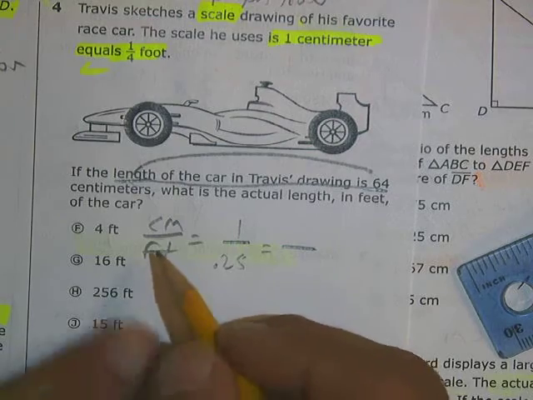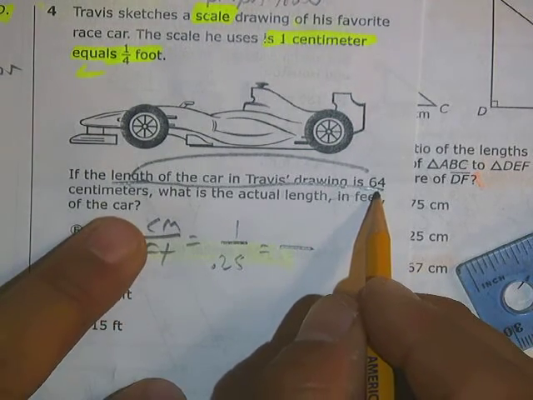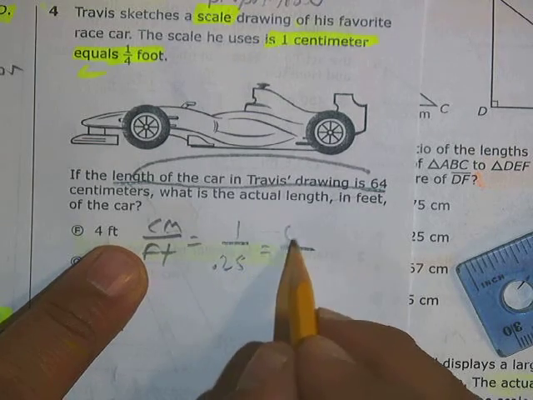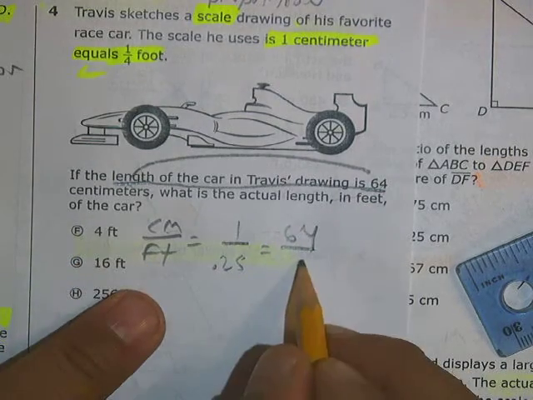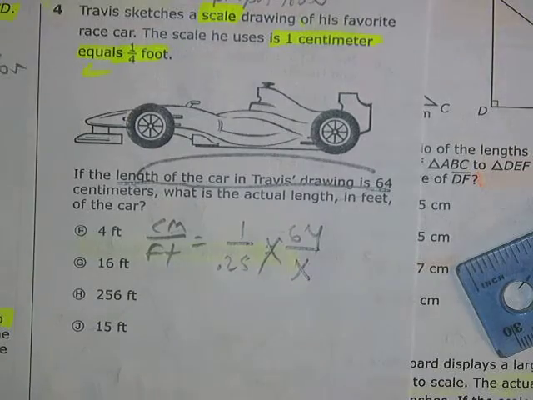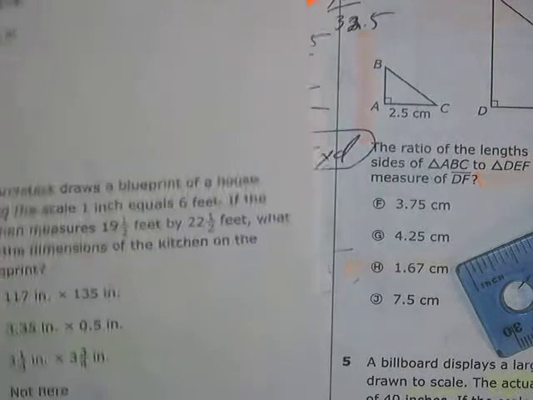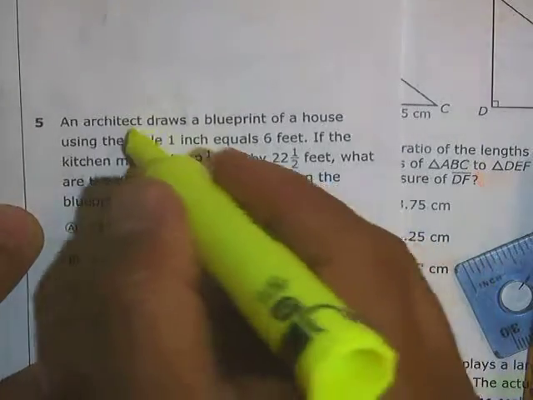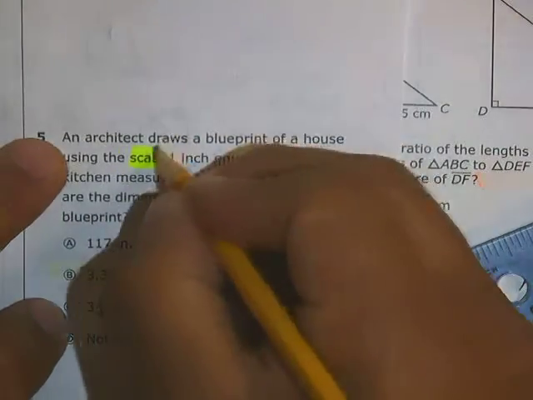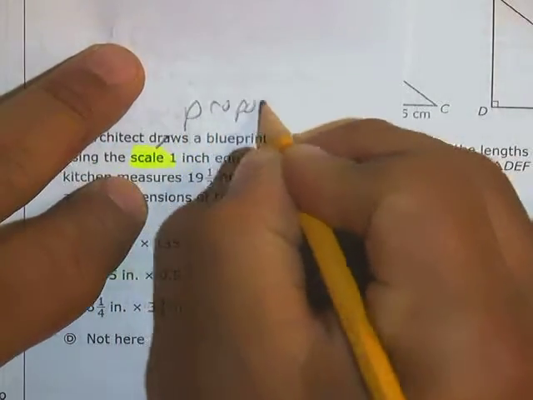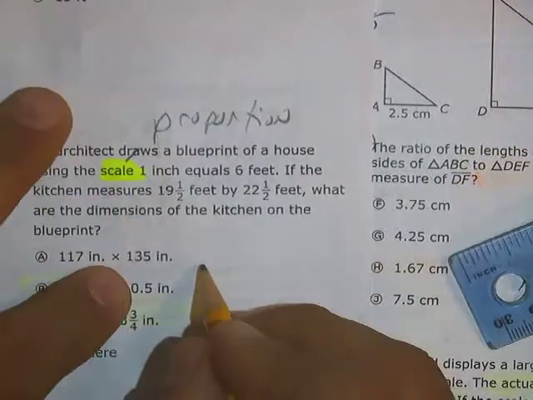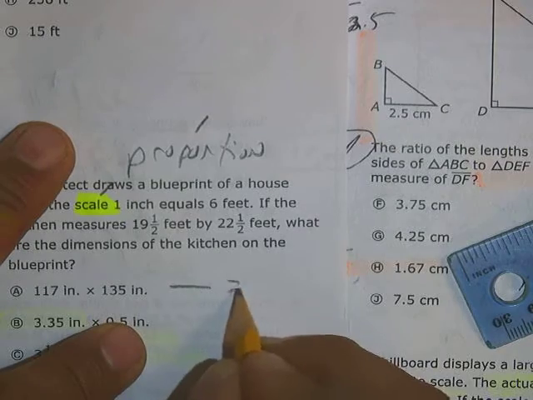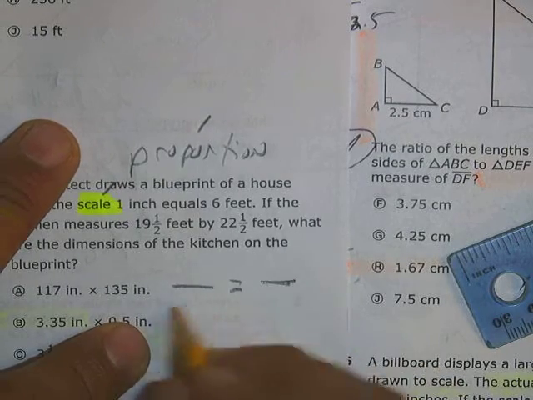Okay. And so now look what they ask you. I mean, what information they give you. If the length of the car is 64 inches, so this is the length. Length, there it is. Length is 64. Okay. What is the actual length in feet of the car? Okay, so let's find out. Well, if this is the length in centimeters, 64 centimeters, centimeters go across. And then feet, we don't know. We don't know that. Cross multiply, divide and get the answer.